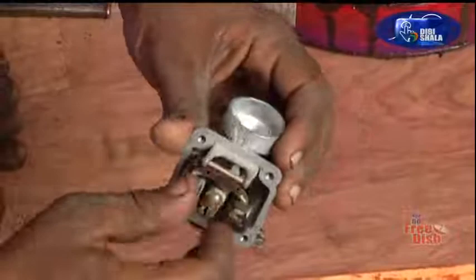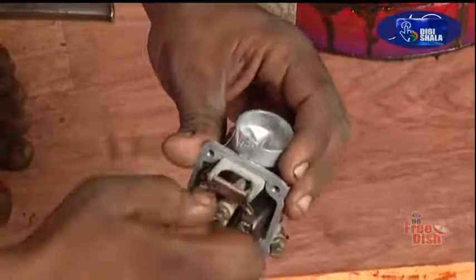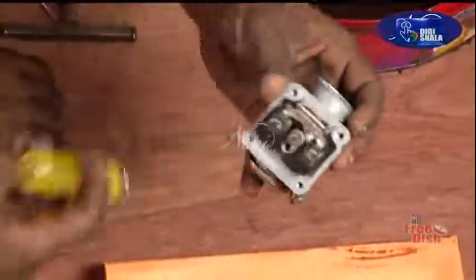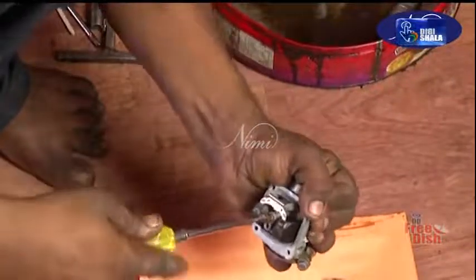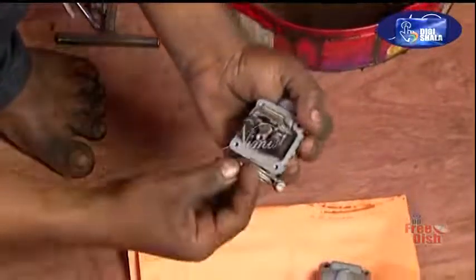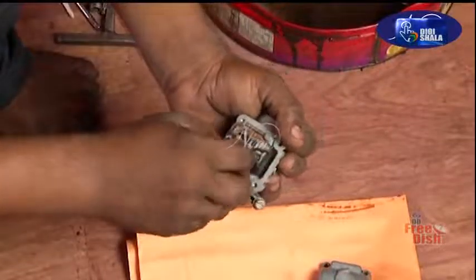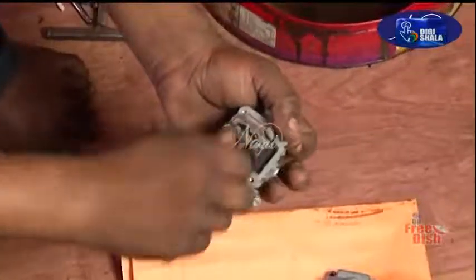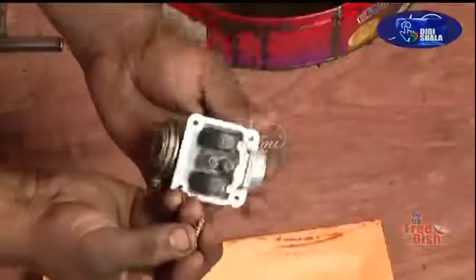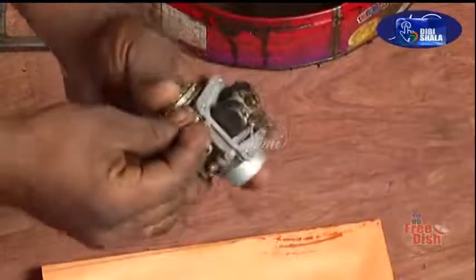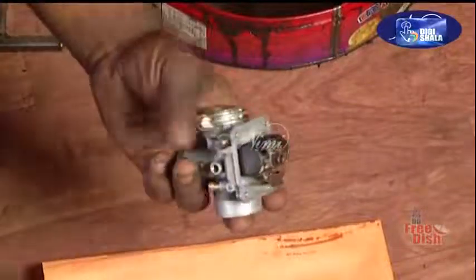Main jet. Air bleeding screw and overflowing hose.